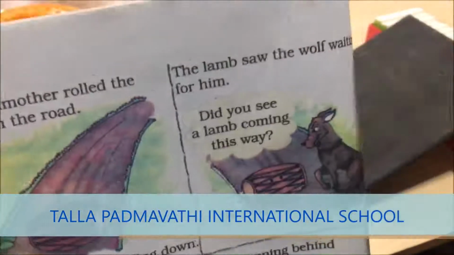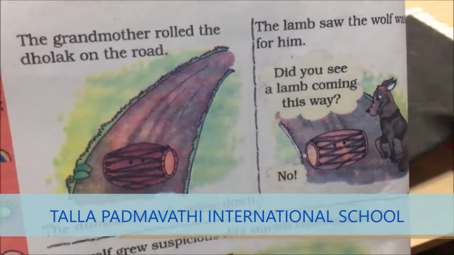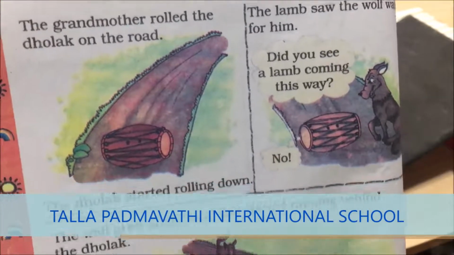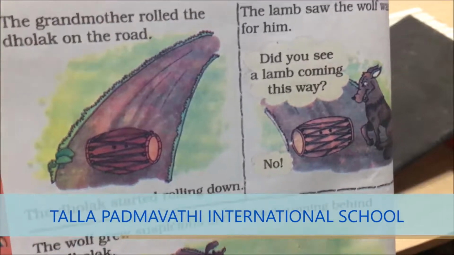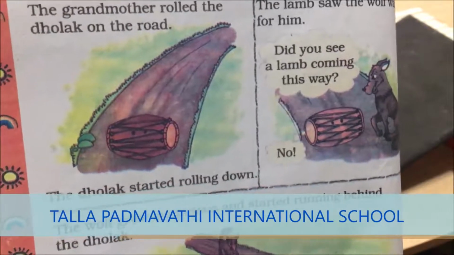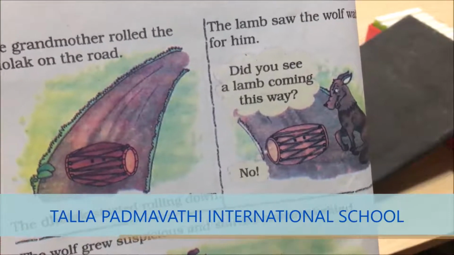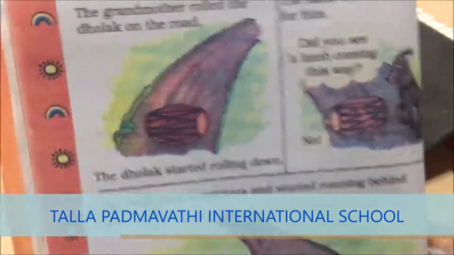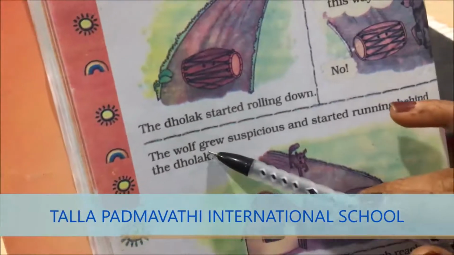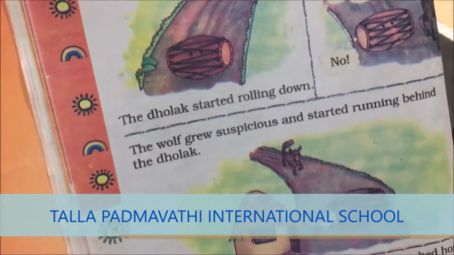The lamb saw the wolf waiting for him. "Did you see a lamb coming this way?" asked the wolf. The dholak replied. Was the dholak replying? No, it was the lamb sitting inside who was replying to the wolf. It said, "No." The wolf grew suspicious and started running behind the dholak.